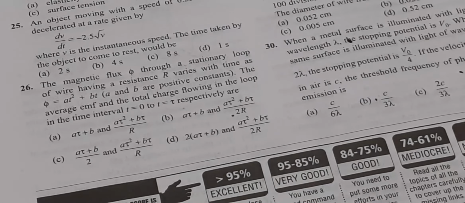Now next job 26. The magnetic flux phi through a stationary loop of wire having a resistance capital R varies with time as phi equal to a t square plus bt, where a and b are positive constants. The average EMF and the total charge flowing in the loop in the time interval t equal to 0 to t equal to tau respectively are.